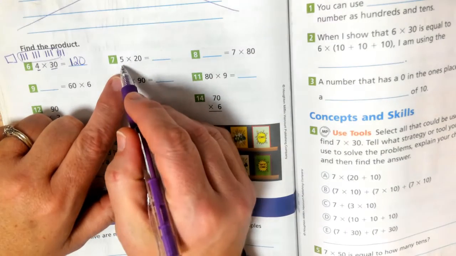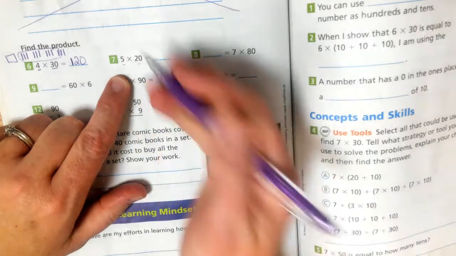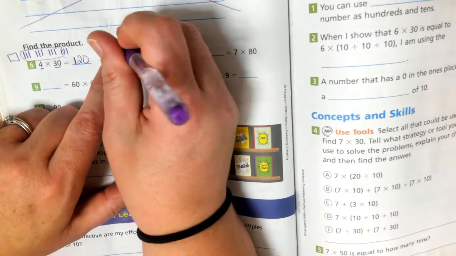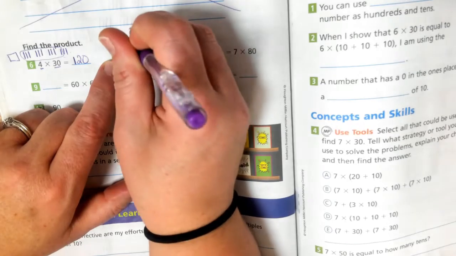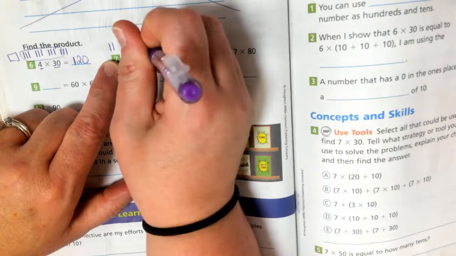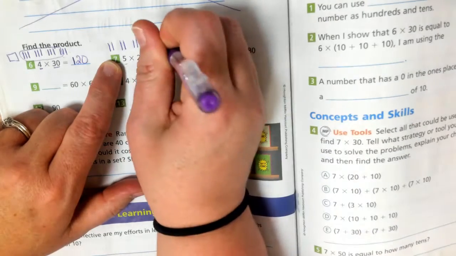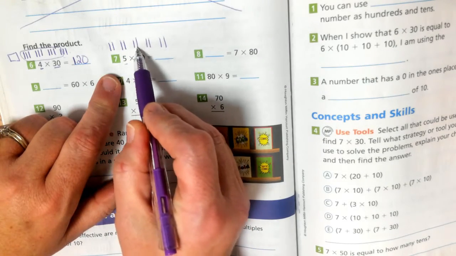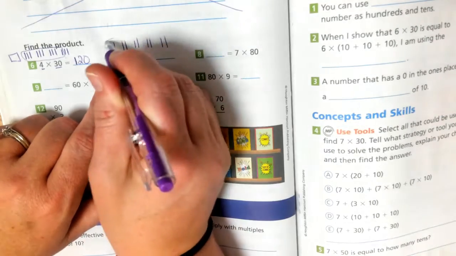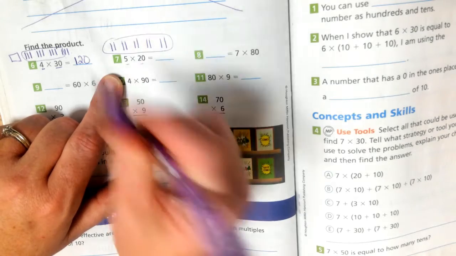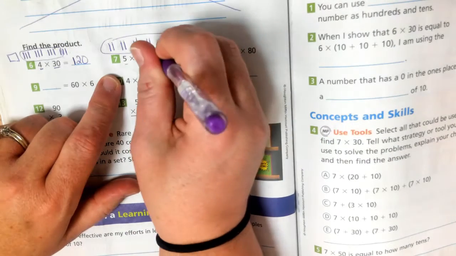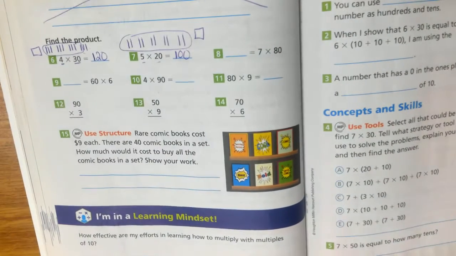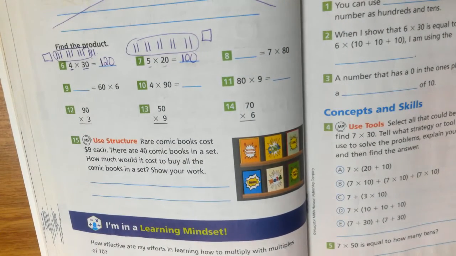All right, the next one, 5 groups of 20. So there's 20, so that's 1 group, 2 groups, 3 groups, 4 groups, 5 groups. 1, 2, 3, 4, 5, 6, 7, 8, 9, 10. Oh, look how easy that is. Look how nice and neat that is. So I have 100, right? And I have no extra 10s outside of a circle, so I know I have just 100.